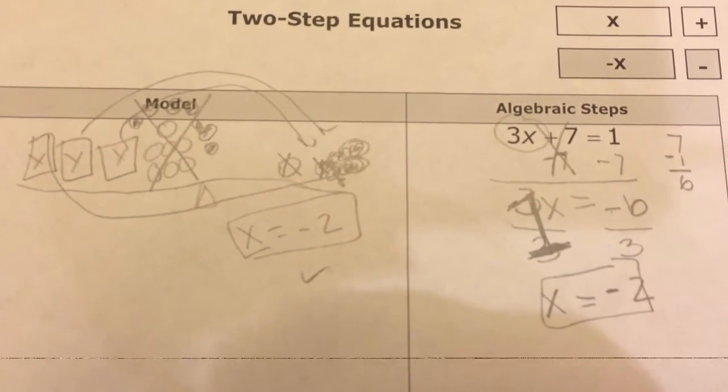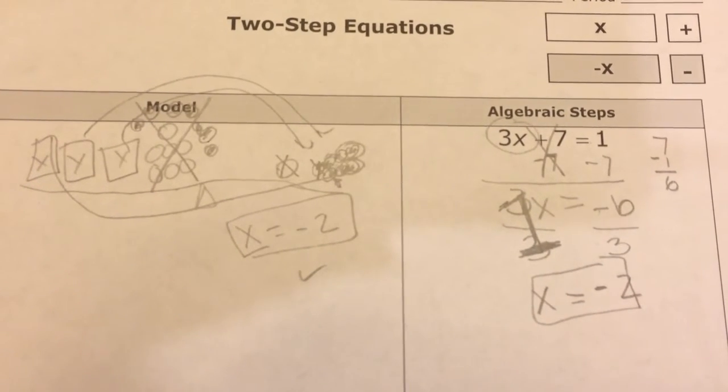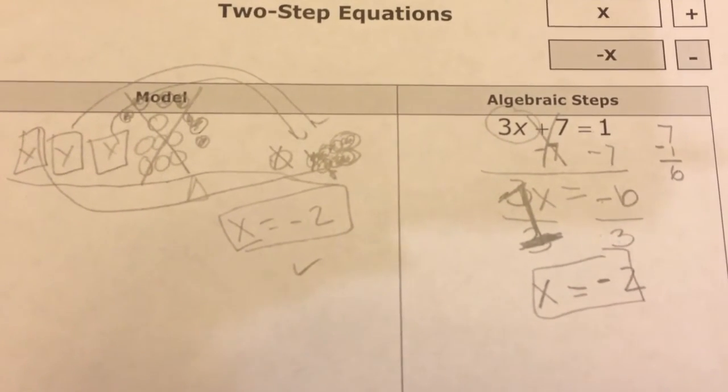All right, push the arrow on the blend space to the next picture of the next problem.